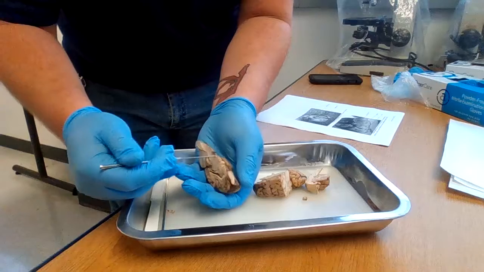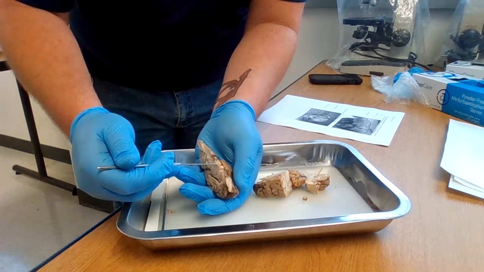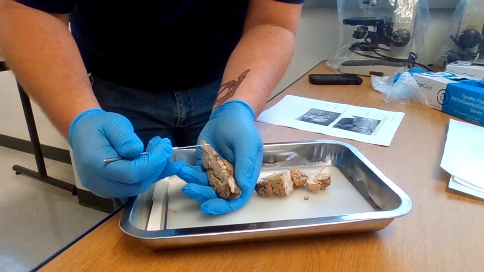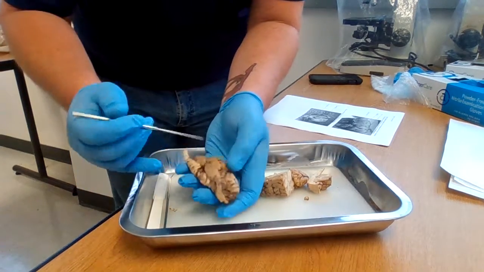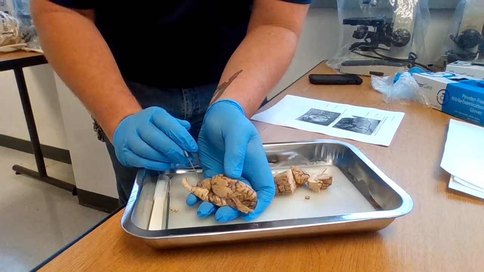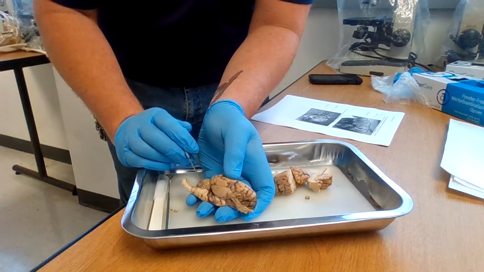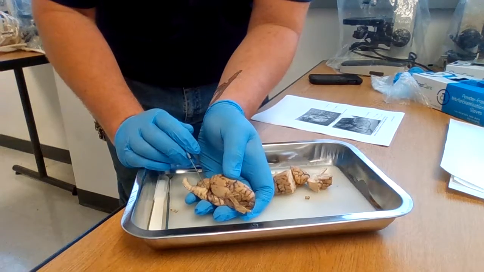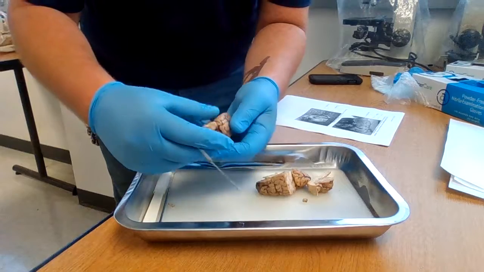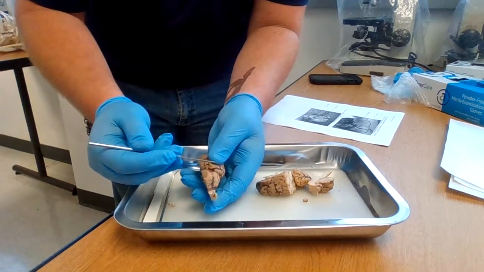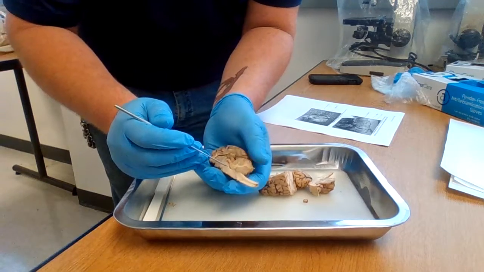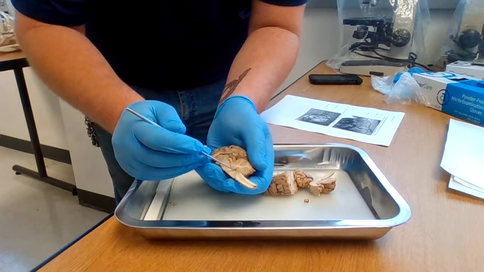Again, we have the pons, the medulla, and then right over here we have the tegmental root. Back here we have the cerebellum and the fourth ventricle.